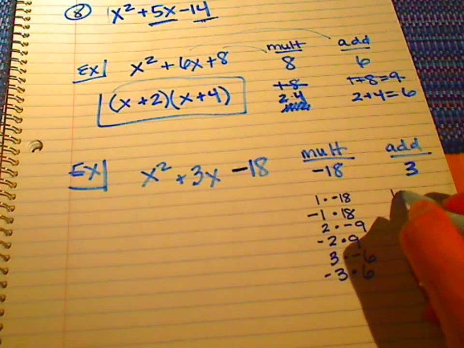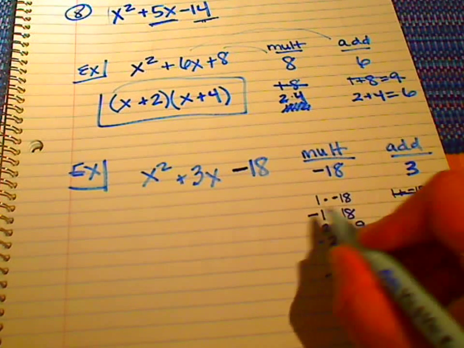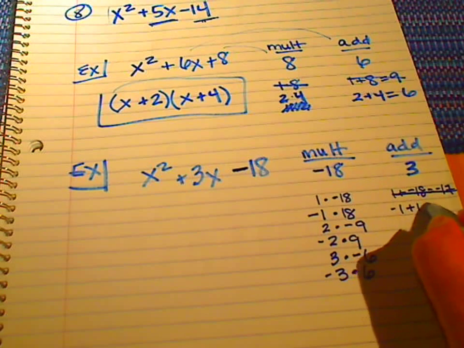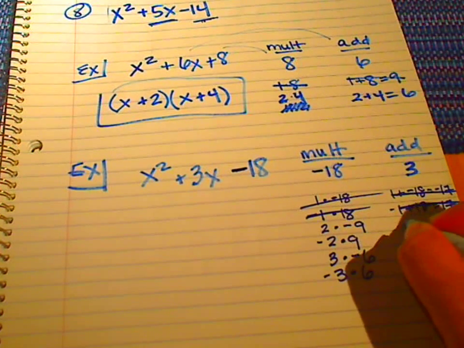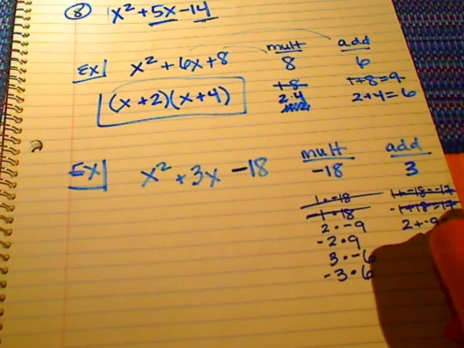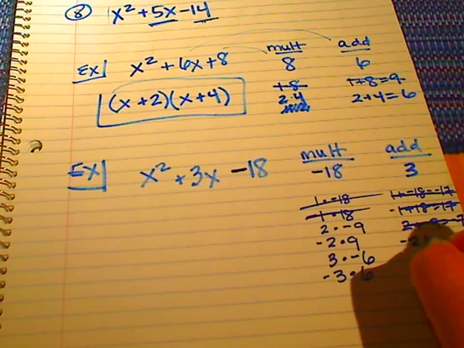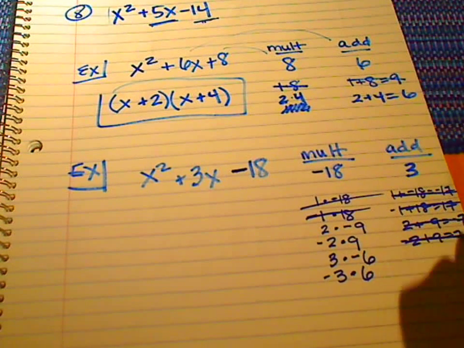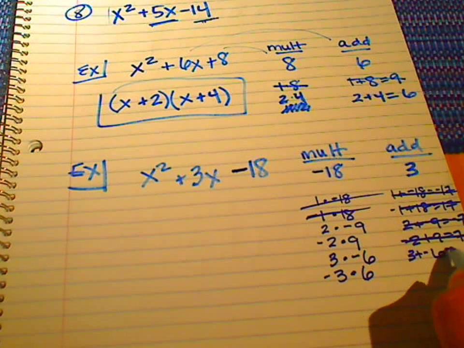So if I add up 1 plus negative 18, I get negative 17. Doesn't work. Done. Negative 1 plus 18 equals positive 17. Doesn't work. Done with those. 2 plus negative 9 is negative 7. Nope. The other way, negative 2 plus 9 is positive 7. Nope. 3 and negative 6. 3 plus negative 6 is negative 3.